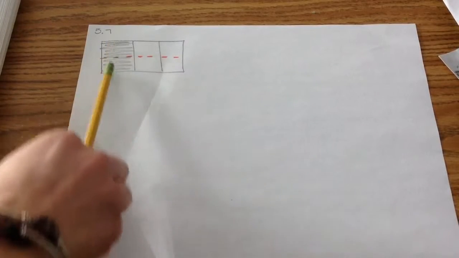So now how many units are in my whole area model? You should have said 6. If you said 6, good for you. So how many units are now selected? Originally I had 1 selected, but once I did the dotted line, how many are selected now? 2, you're right. It went from 1 to 2.